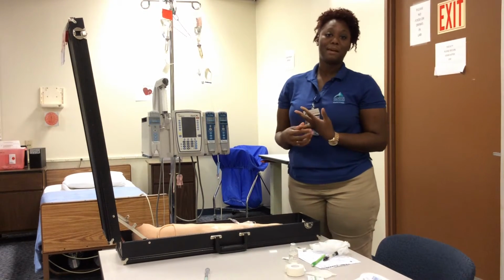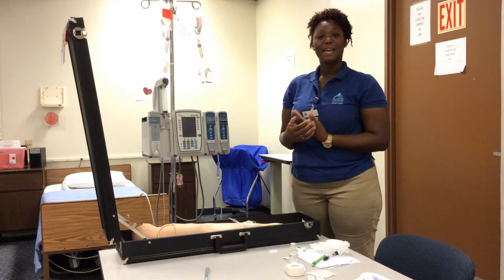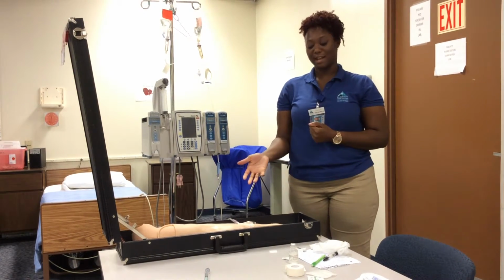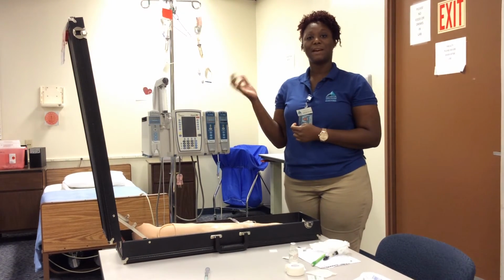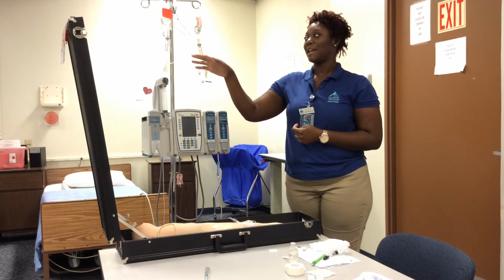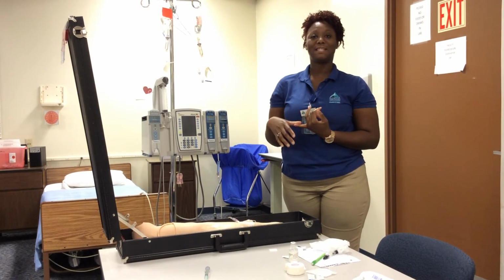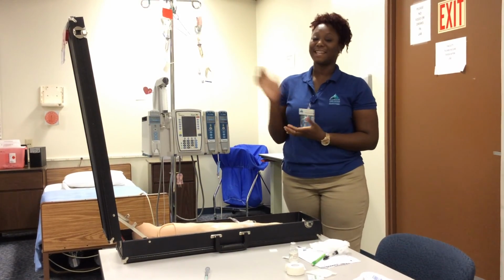I will document in my MAR. I'm going to document the date, the time, the route, and the dose. Next, I'll also state the condition of my current IV site. Next, I would go ahead and record the fluid volume that was administered for my secondary, and then I'll also record the eyes and nose, intake and output. And that's the end of my secondary piggyback.